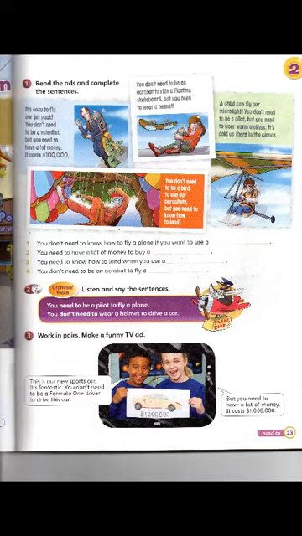The last picture, the long picture. You don't need to be a bird to use our parachute, but you need to know how to land.